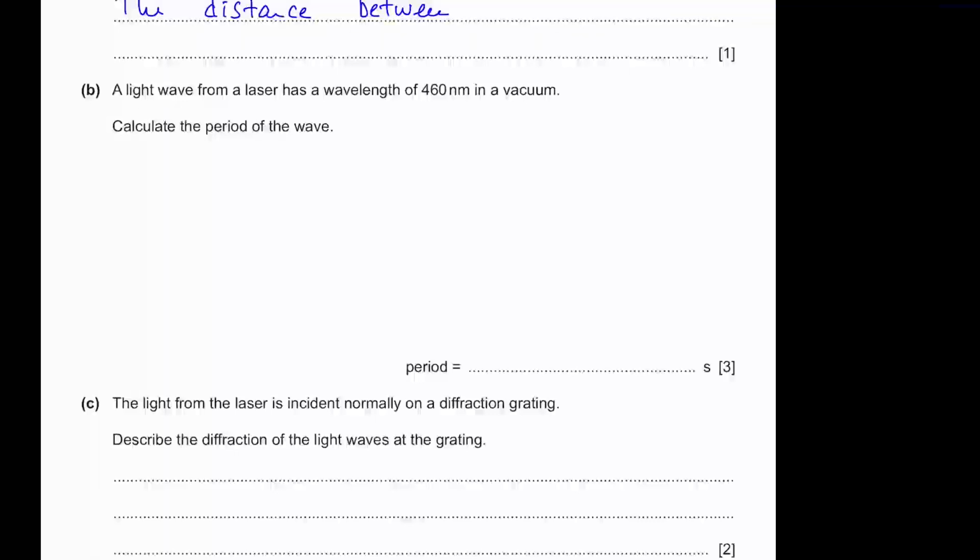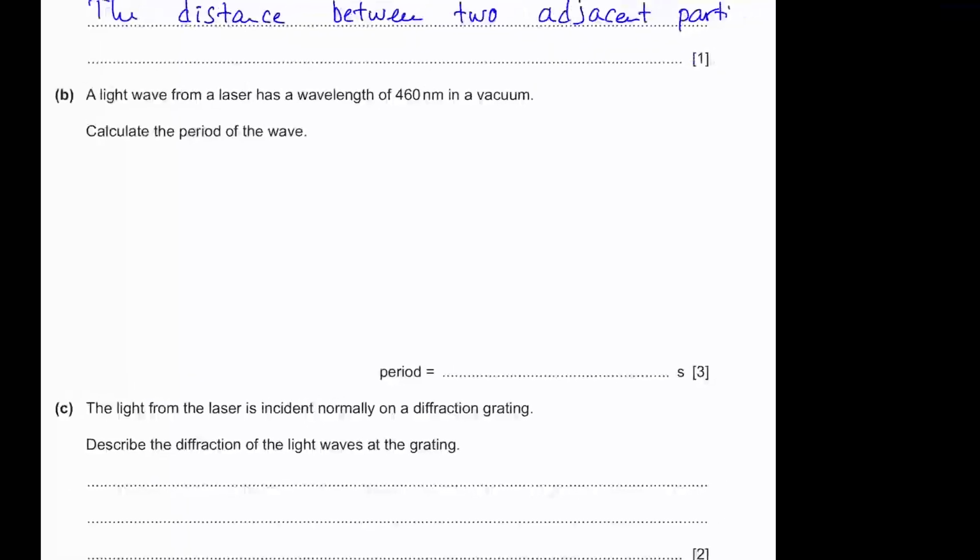The distance between two adjacent particles that are vibrating in phase.